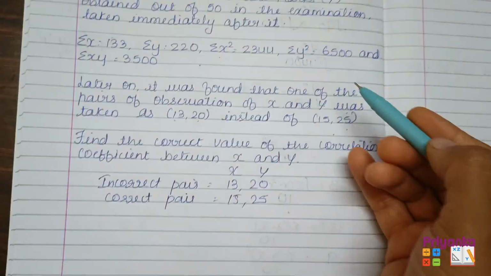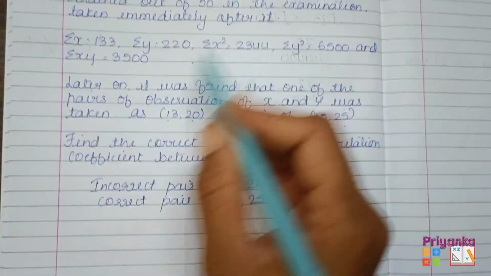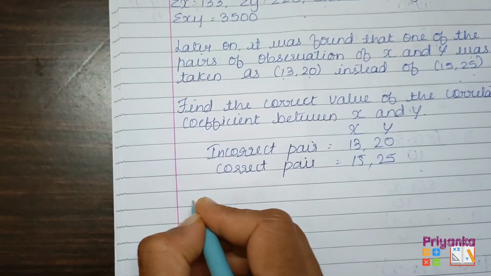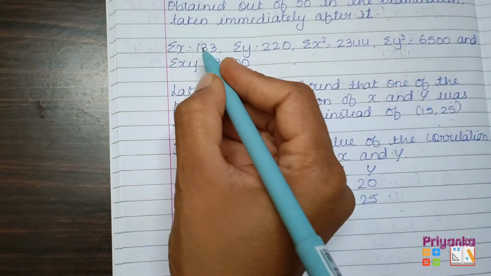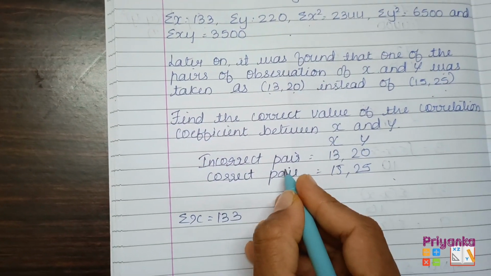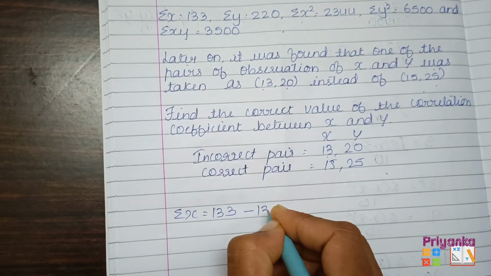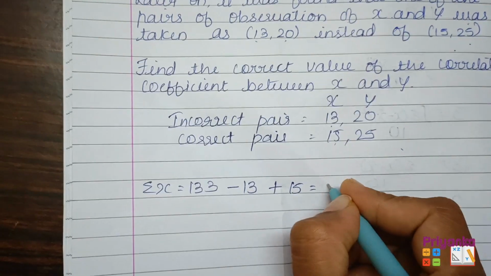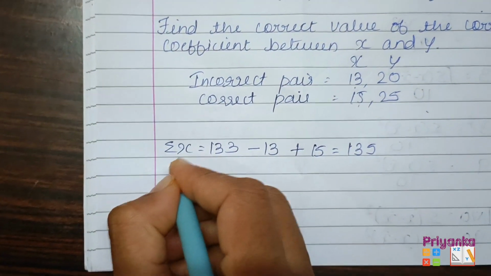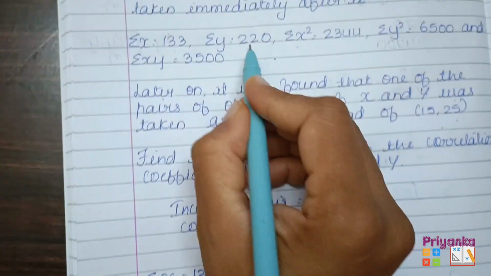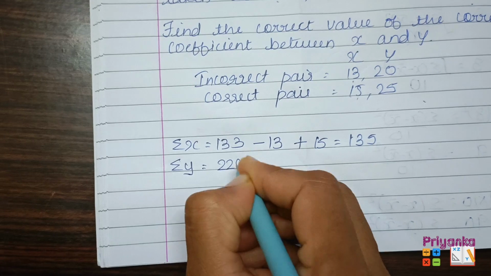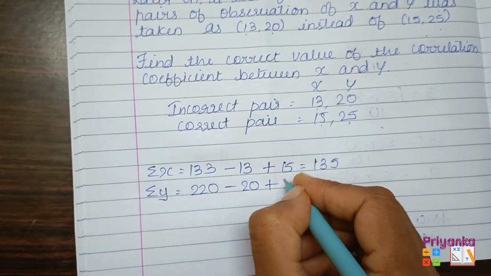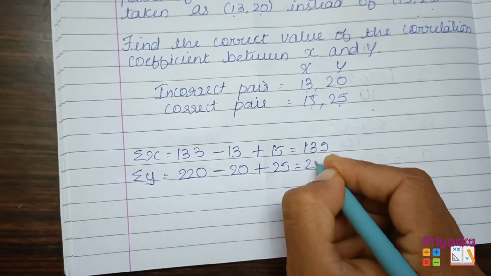Out of this information, first of all, we have to make the correction for all the sums which are given to us. So first of all, let's take sigma X, that is 133. First take the incorrect X, that is minus 13, and plus the correct one, that is 15. Here we get 135. Next for sigma Y. First take the value which is given in the question, that is 220, subtract the incorrect one and add the correct one. And here you will get 225.